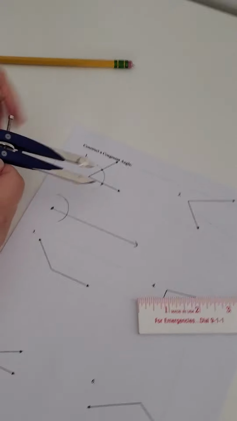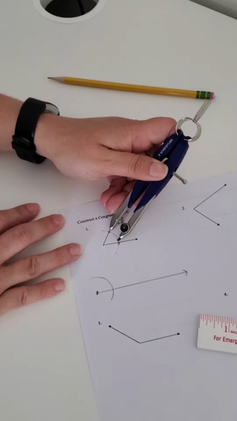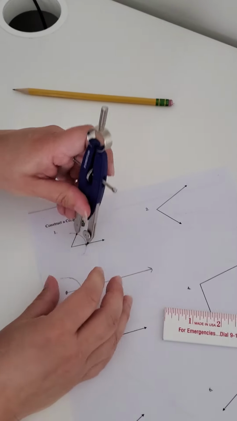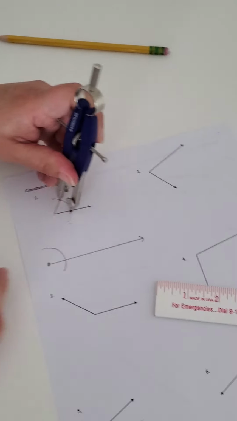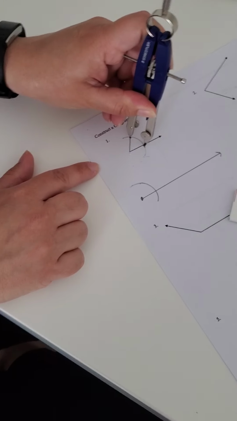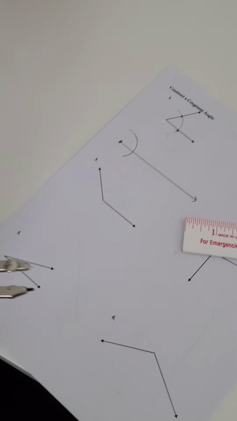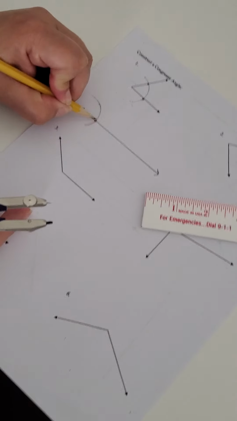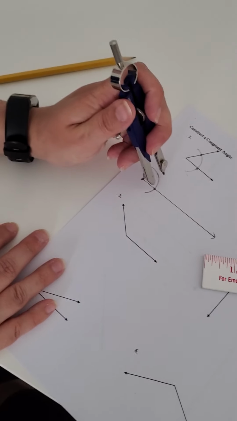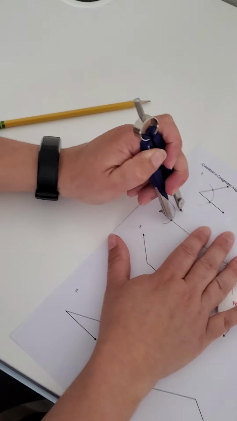And then you're going to take your compass and you're going to measure from point to point using your pencil on one and your metal point on the other. So if you can see, my pencil is on one, my metal point is on the other. And what we're going to do is go back to our ray down here. And if it helps, you can put a point where that arc crosses over. Put your metal point where the arc crosses over the ray that you drew. And then you're going to make another arc.